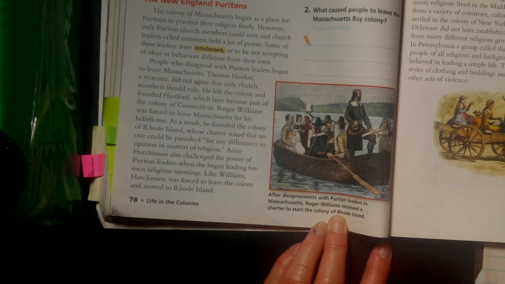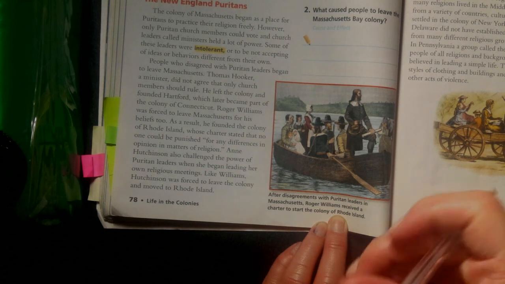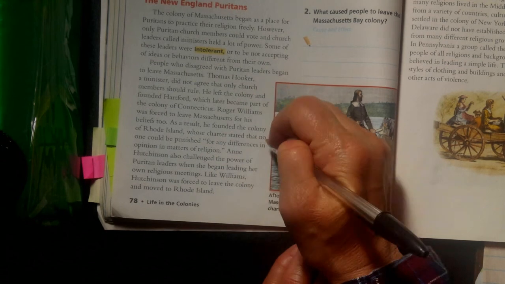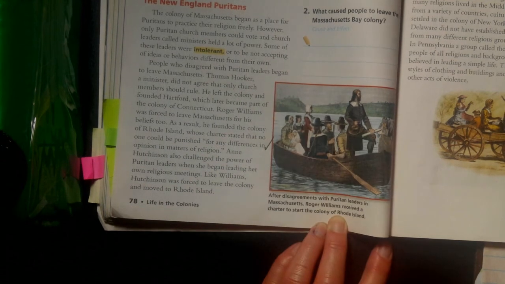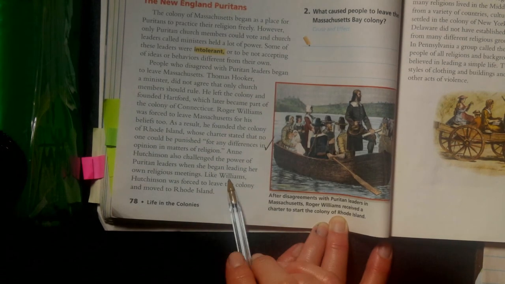As a result, he founded the colony of Rhode Island, whose charter stated that no one could be punished for any differences in opinion in matters of religion. So this is kind of a law, right? They had a charter that said this when they were founding their state of Rhode Island.